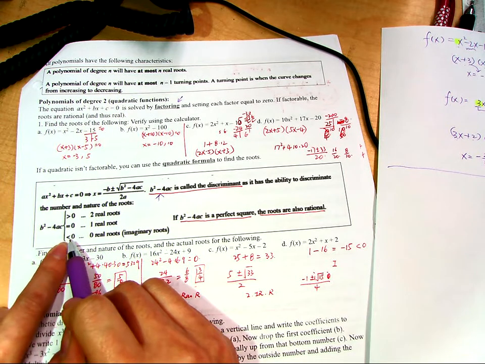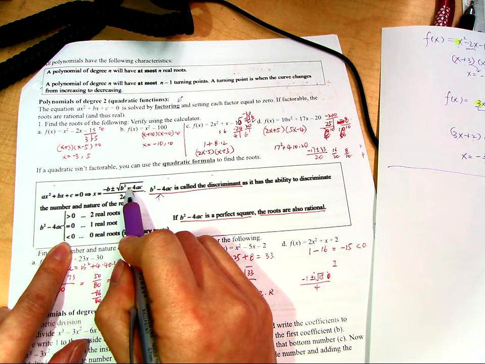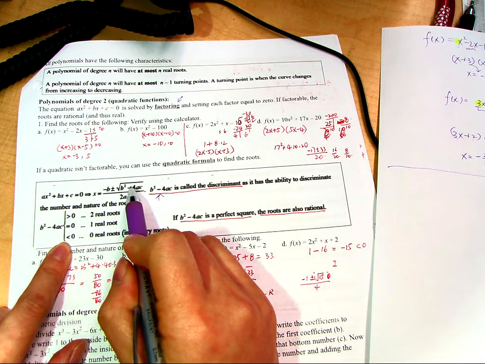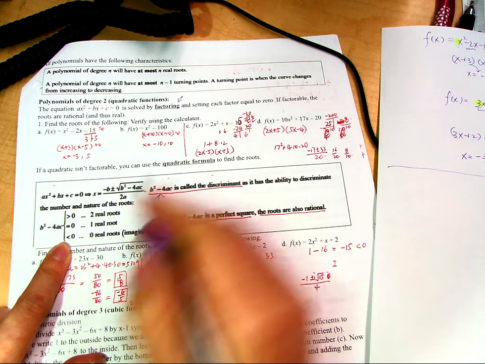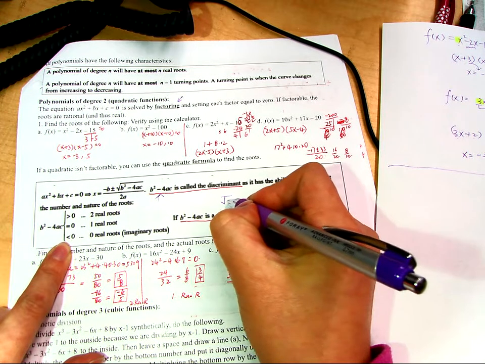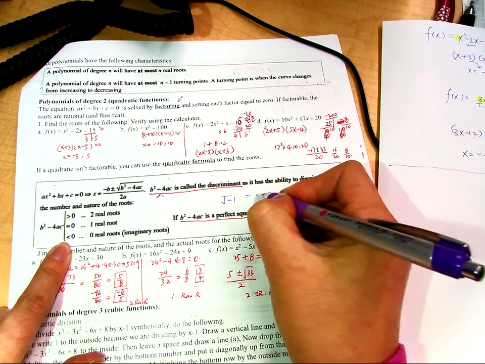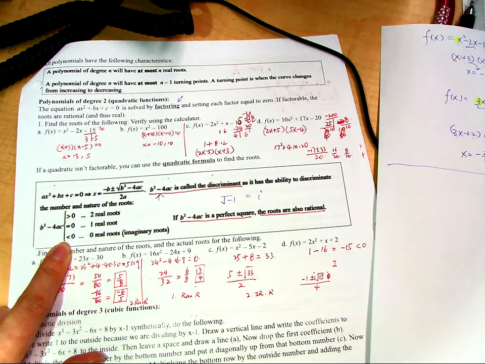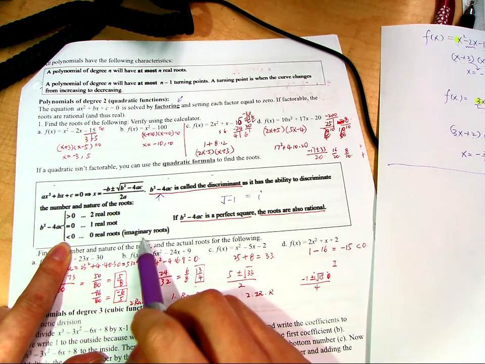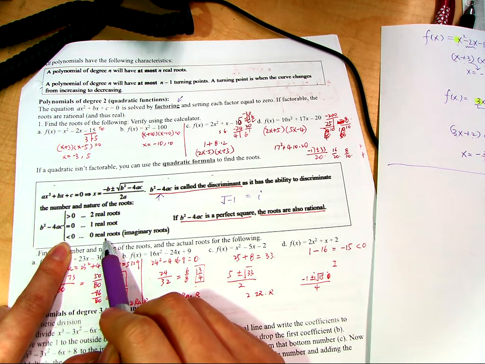Third one, if this term is negative, you cannot have a negative inside of the square root. That's why you should know the answer will be an imaginary number, because the square root of negative 1 is equal to i. That's why you know your answer will be imaginary numbers, but not real solutions.